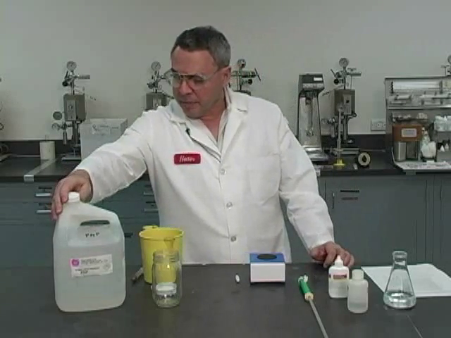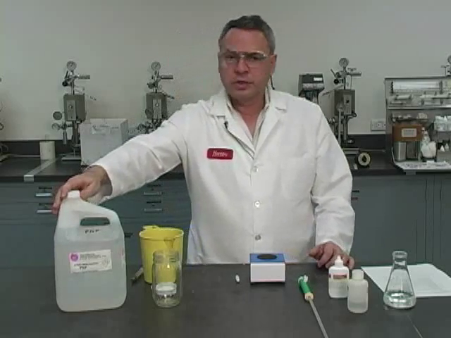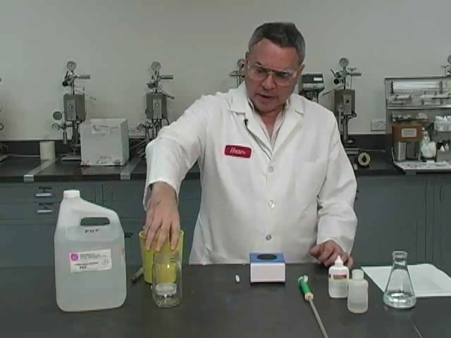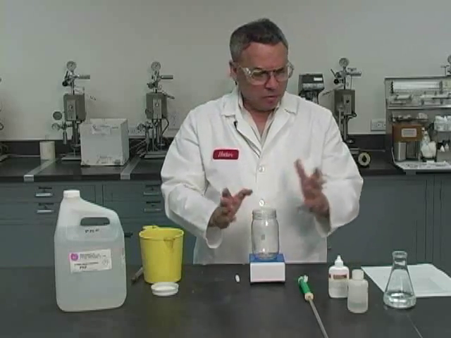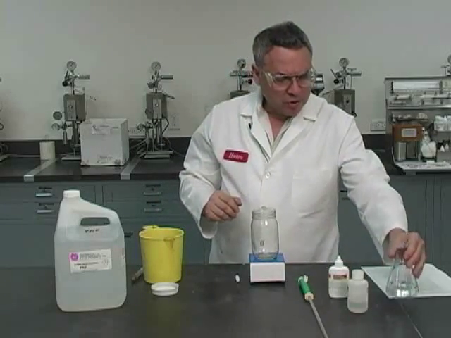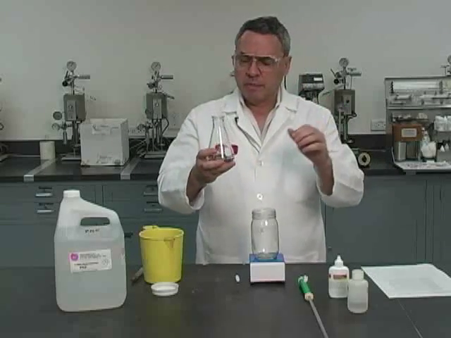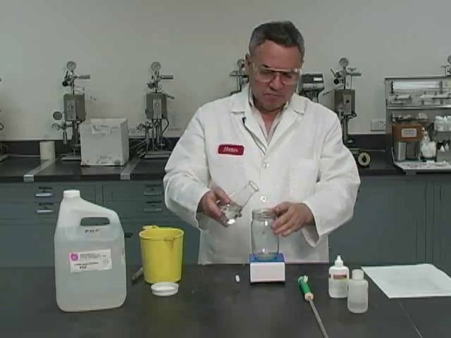Also, we have here NPP, which is normal propoxypropanol. As a matter of fact, we are going to do the analysis in this jar, and I'm going to start by putting approximately 100 cc's, which I already measured, of the NPP.